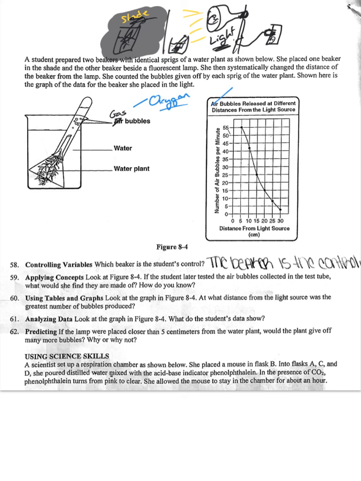How do I know that plants aren't doing cellular respiration without the need to do photosynthesis? Maybe these are some kind of plant-looking animals or something. Well, I know that because I have the exact same setup in the shade, and there's little or no bubbles being produced. So that means that light is necessary to produce the bubbles. So that's what this control is all about.